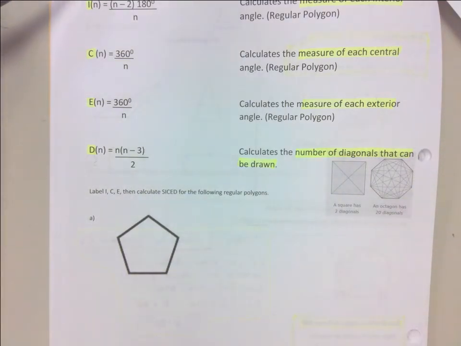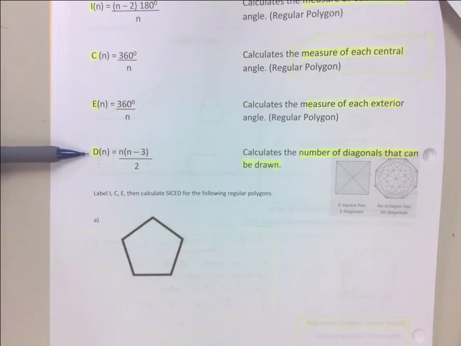So this is how to help you remember. If the question says, how many diagonals can you draw? Use this one. What's the measure of each exterior angle, each central angle, each interior angle? What is the sum, the addition of all the interior angles? So you kind of have to pick the right one based on the scenario, okay?